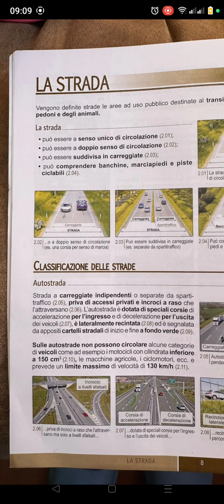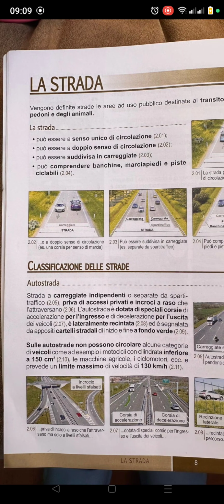It is the Kusia specializzata, which is Kusia di accelerazione per l'ingresso, to enter into the highway, and Kusia di deaccelerazione per l'uscita. So they still have the special lanes to take exit. The special lane to exit the highway is the one they call Kusia di deaccelerazione. To enter the highway is Kusia di accelerazione. I will try to show you guys the picture of each and every one of them.